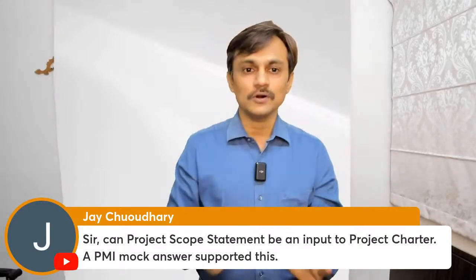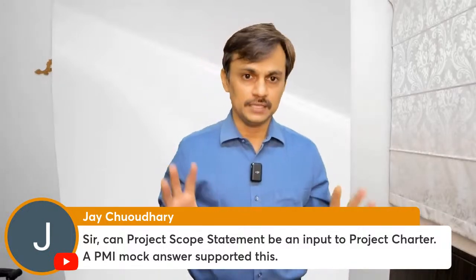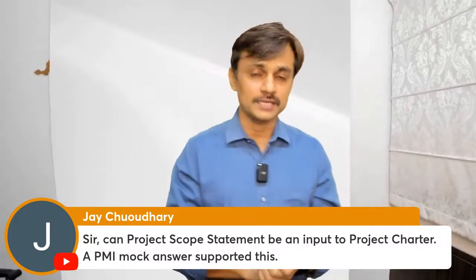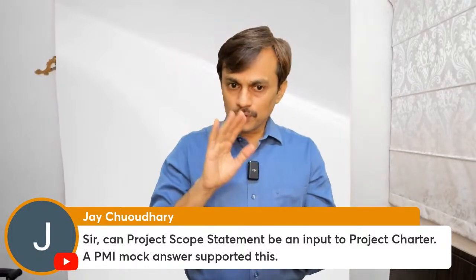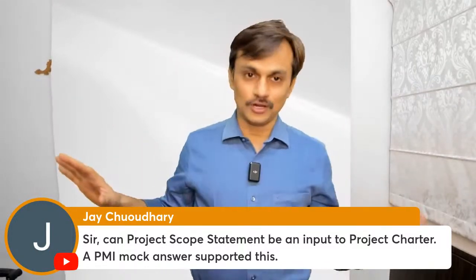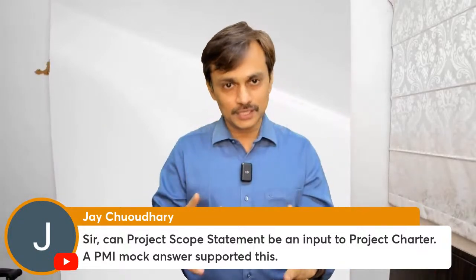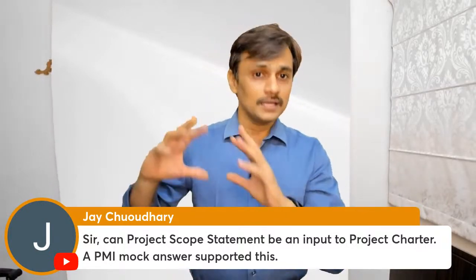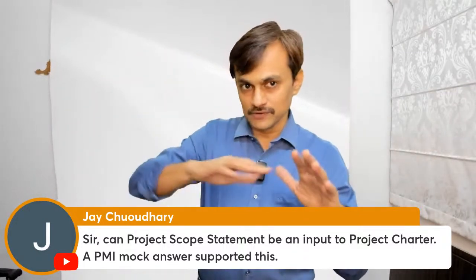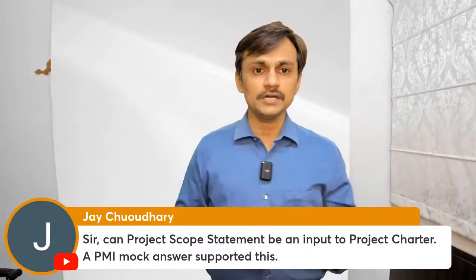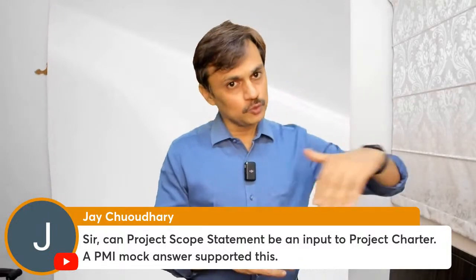Let's just focus on the simple question, rather than whatever the mock is saying: can there be a project scope statement as input to a project charter? We need to see the context of the mock. From the same project scope statement, definitely not. You have a project charter. After that, you do planning of the requirements and scoping. Then you go for requirements. Then you reach a project scope statement. So it's a little far from there. But you may have a statement of work as an input to the project charter.